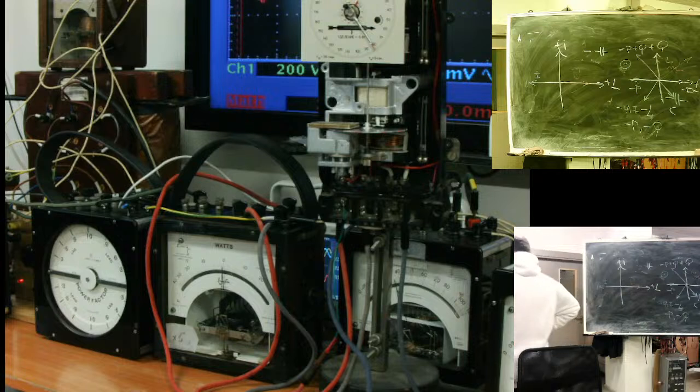It's 0. And what happens with reactive power? Behind the meter. Active is 0, but reactive? Minus. You have power factor 0. Yes. A little bit 0. It's not exactly 0.